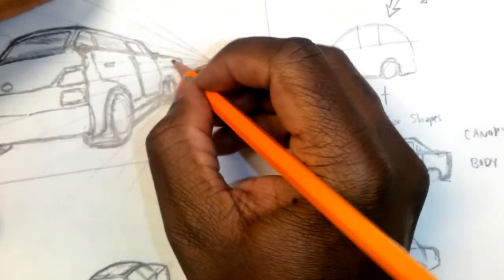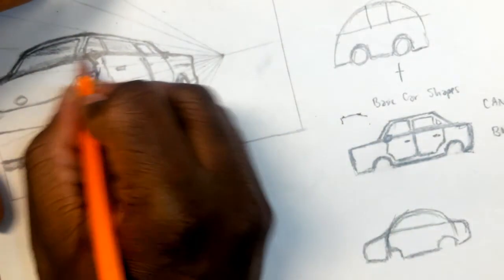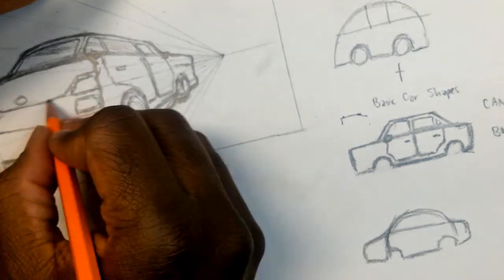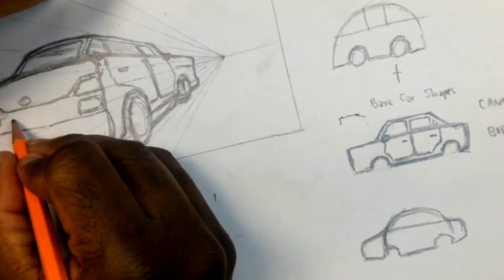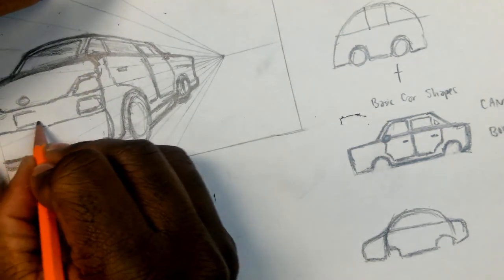Yeah, there we go. Not the neatest car drawn today. But it works for what we need to do.